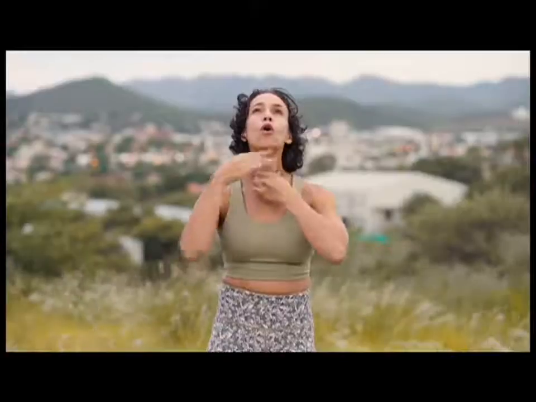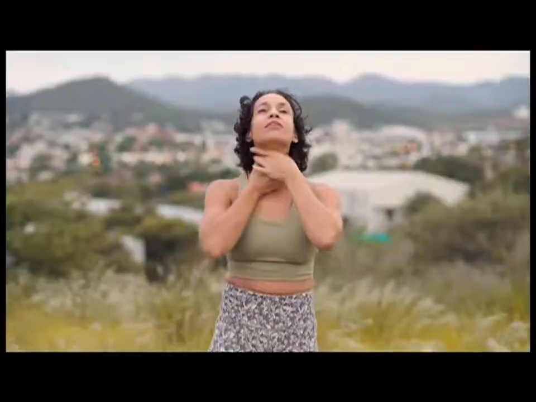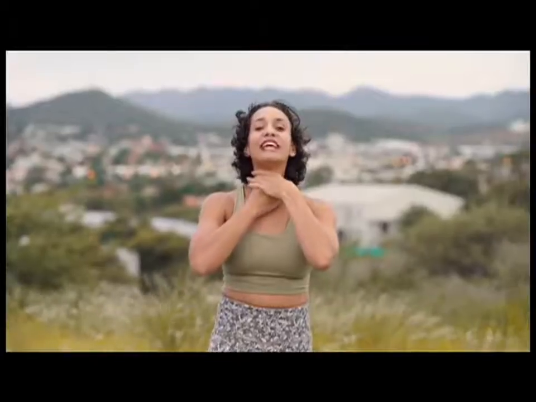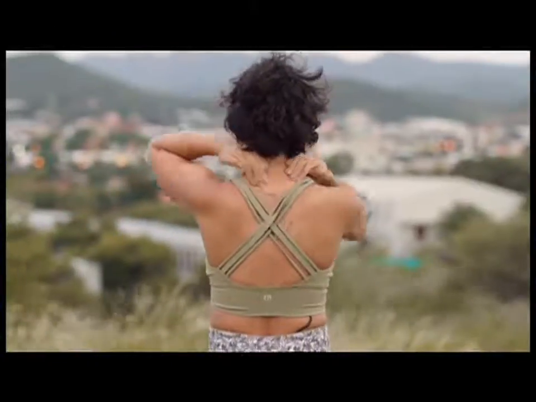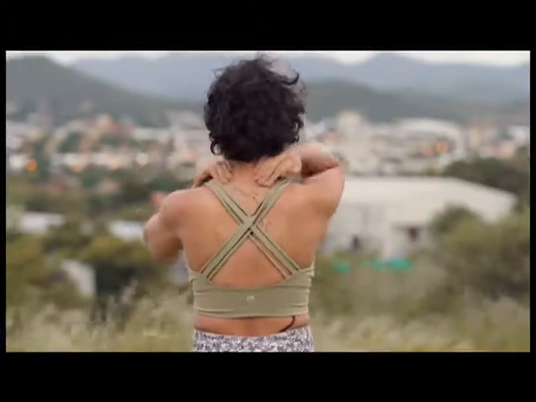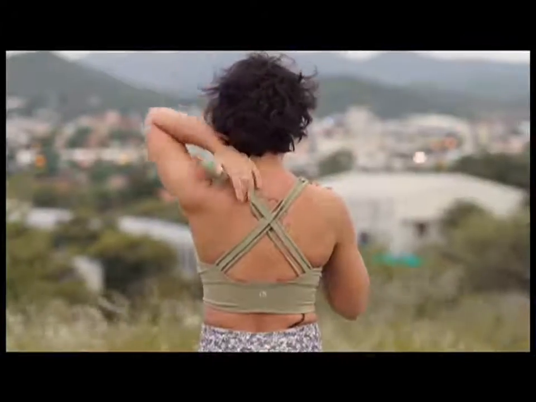So first, I'm going to cup my fingers and I'm going to go to the front of the neck and I'm going to draw lines down and then massage up, down, whatever feels good. If you feel the tension, dig into it. I'm going to go to the back of the neck now using 4 fingers. And you can draw lines from the bottom up, or you can go all the way into the shoulder blades, drawing all that tension up.